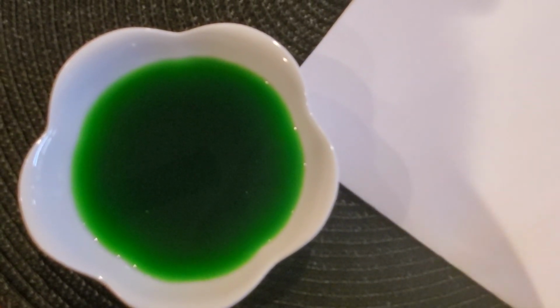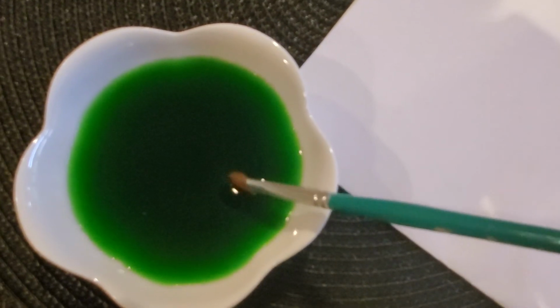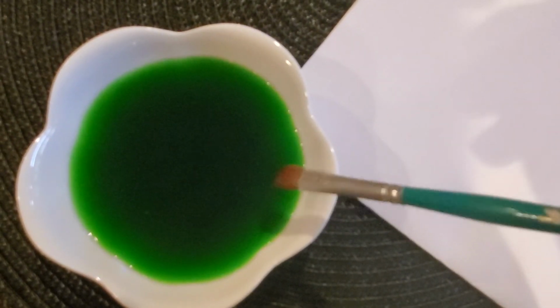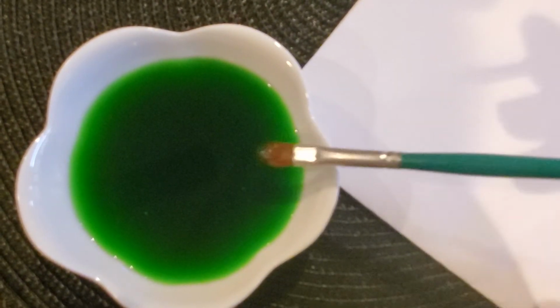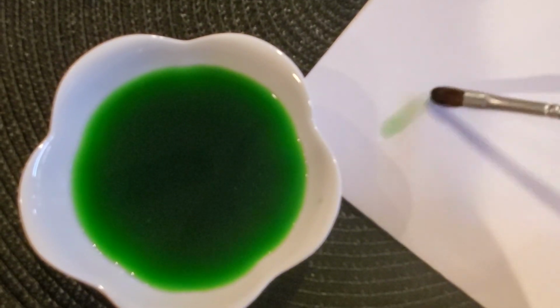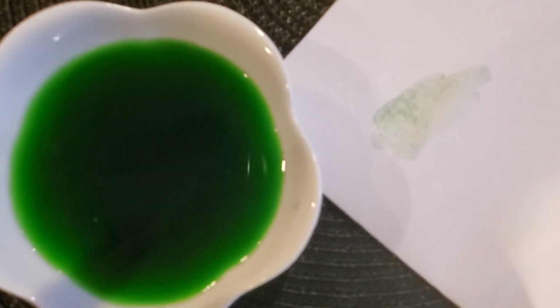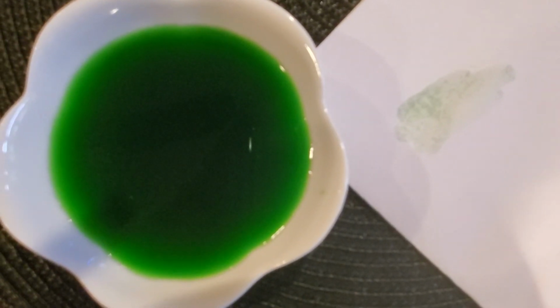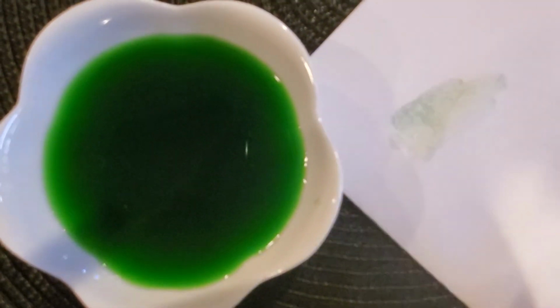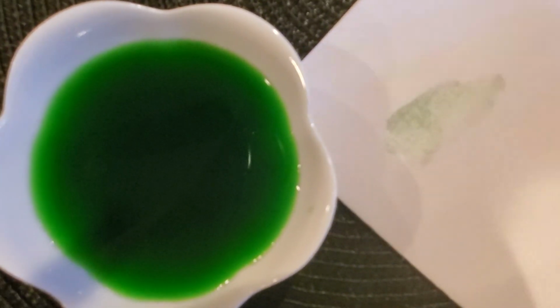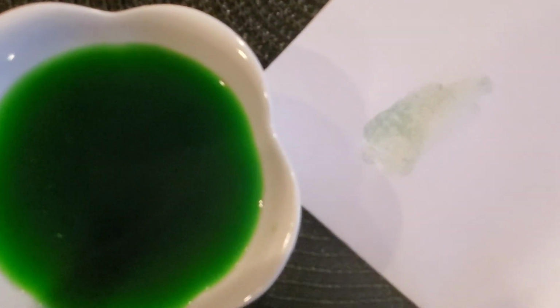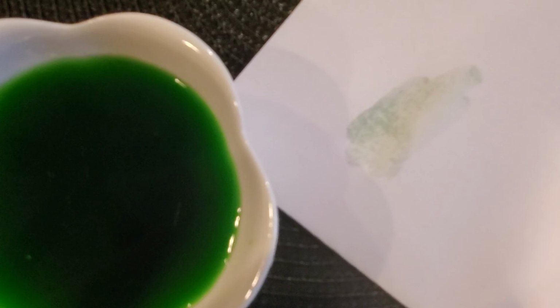I'm going to leave you with one today. What would happen if we take a little bit of this material and spread it out on the paper? What would happen if we leave it there to dry over time? What would you expect that portion of the paper to look like?